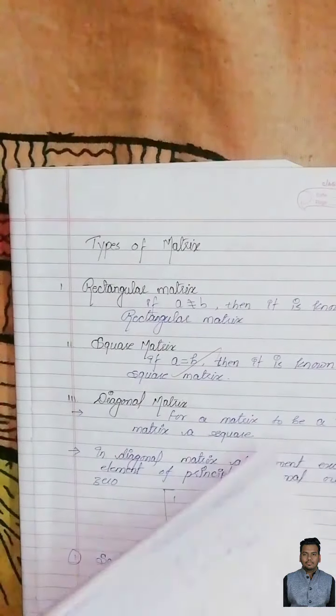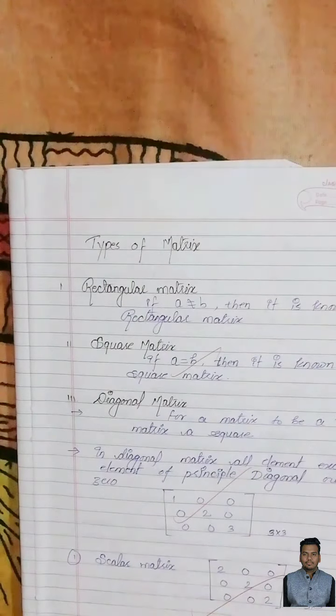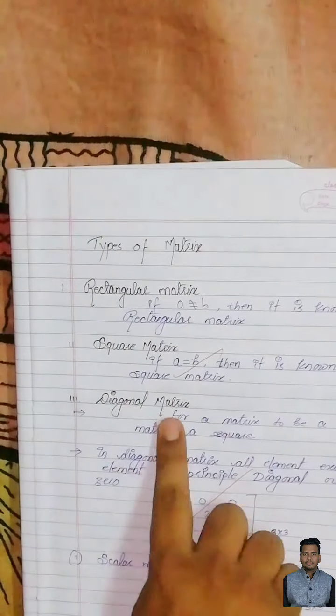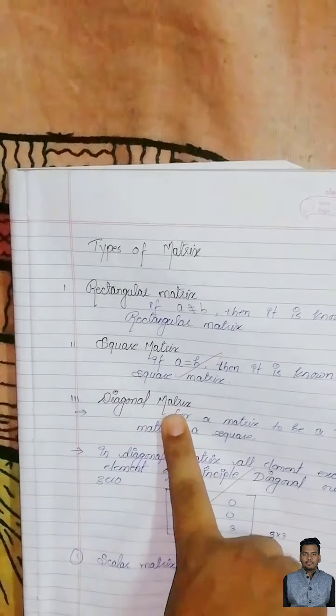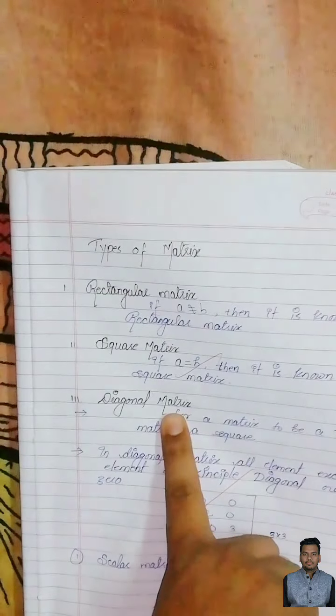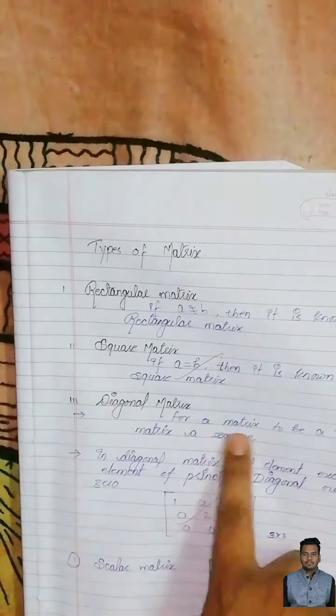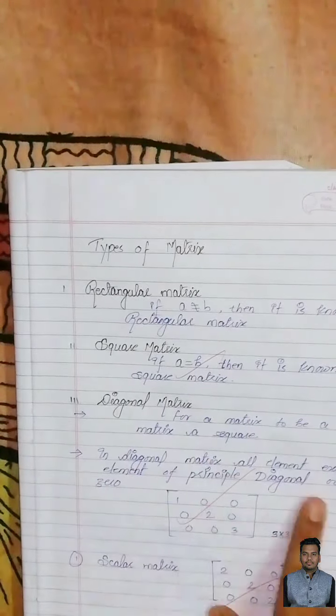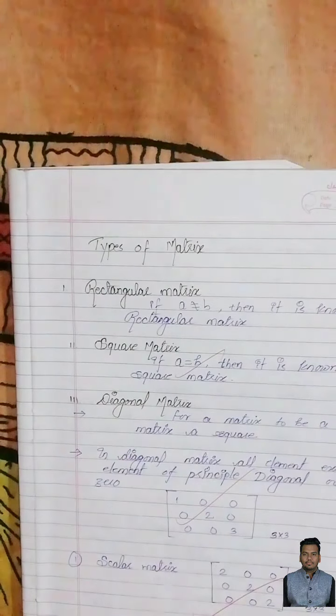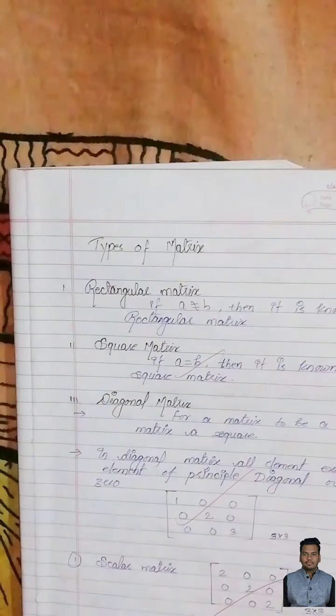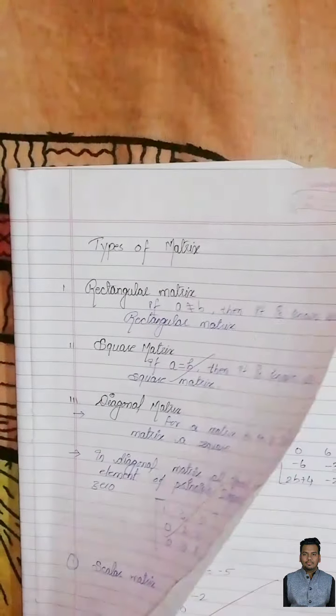Okay. Now coming to the third type, diagonal matrix. Actually, a diagonal matrix is a special case of a square matrix. So for a matrix to be diagonal, it should be a square. A diagonal matrix can be formed only when it is a square matrix, otherwise it cannot be, because a diagonal matrix is a special case of a square matrix.